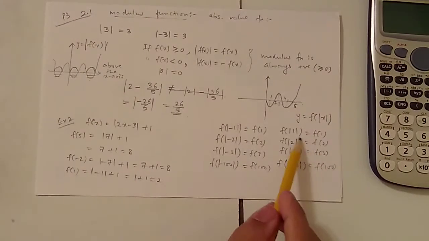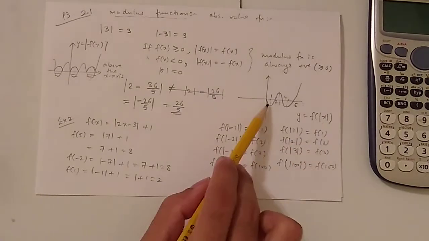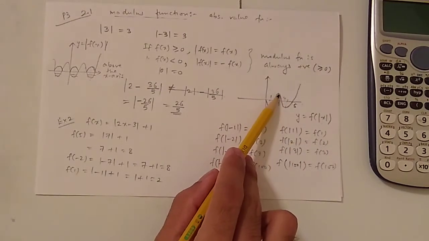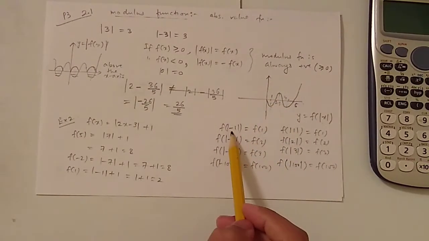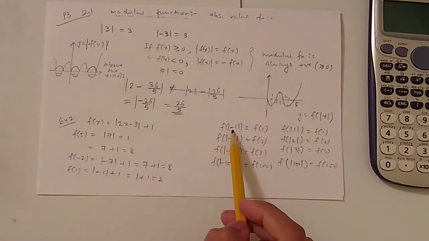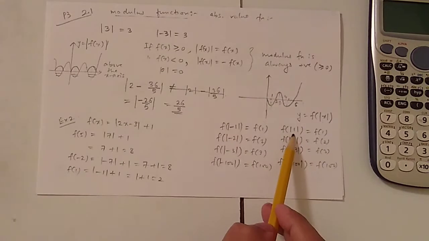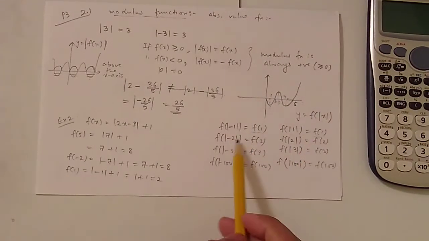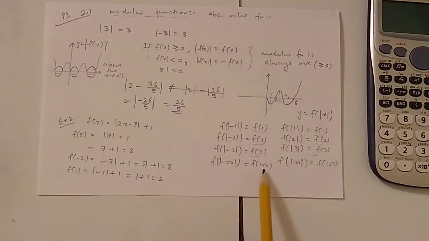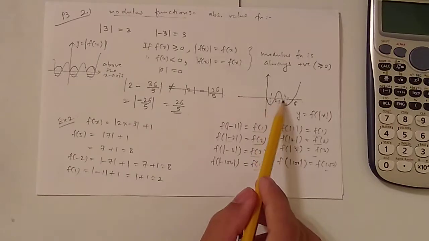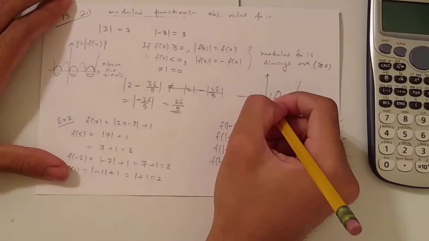So in other words, for the positive values of x, the modulus symbol inside did not make any changes. Whatever is below remains below, whatever is above remains above. There is no flipping on the right hand side, but whatever is on the left hand side is now becoming equal to the corresponding values on the right hand side. At minus 1 you'll have the value for 1, f1. At minus 2 you'll have f2. At minus 3 you'll have f3. At minus 100 you have f100. In other words, you have to reflect this graph in the y-axis, and you get this.